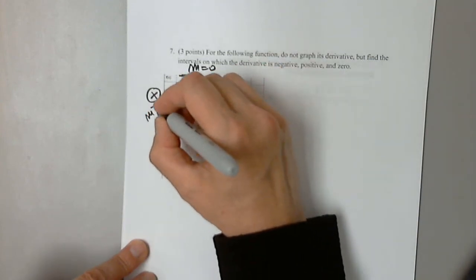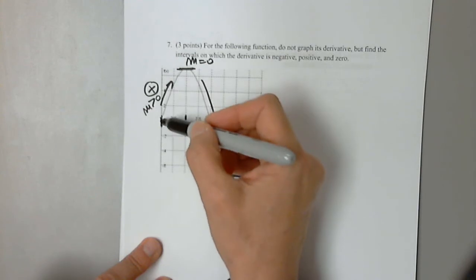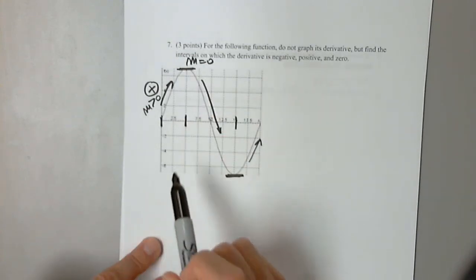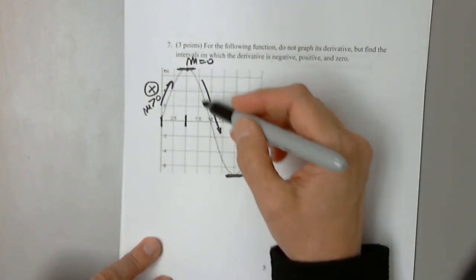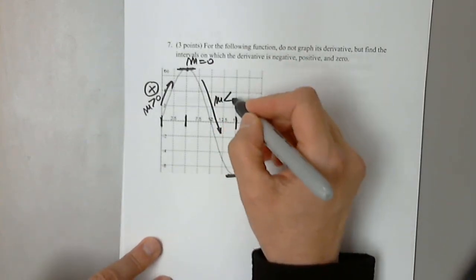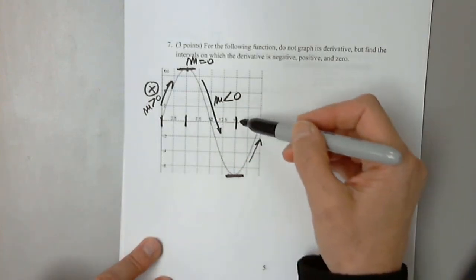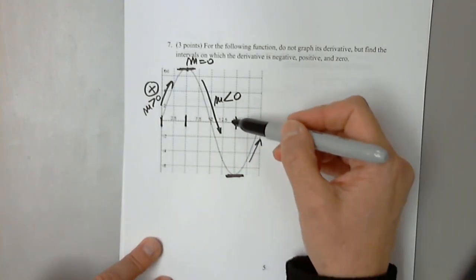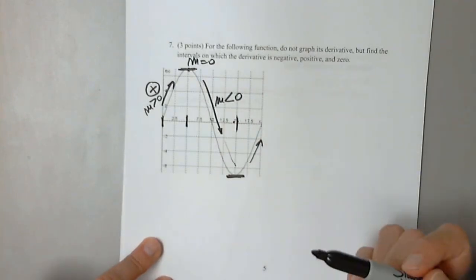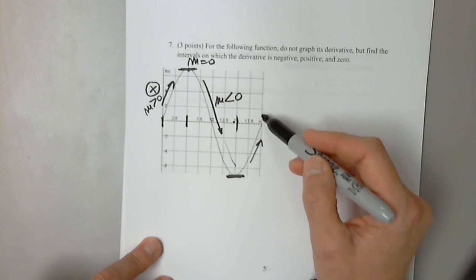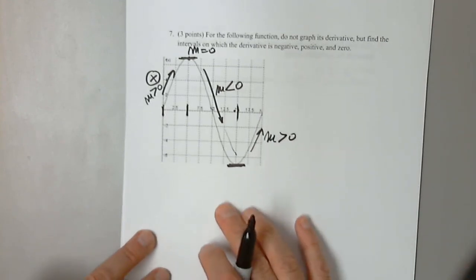Here the slope is positive. The slope of the tangent line everywhere between this point and this point is positive, therefore the function is increasing. Between this point and this point, the slope is less than 0, which means the derivative is less than 0. Between 5 and 15, the function decreases. Between 15 and 20, the function increases, which means the derivative is positive.